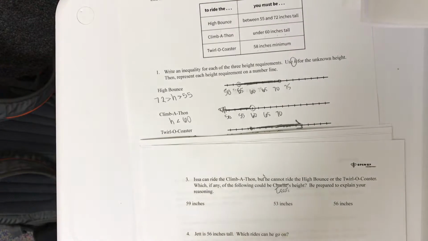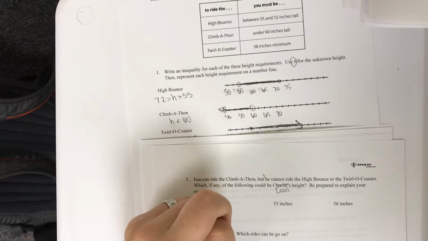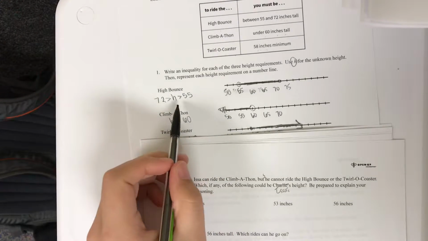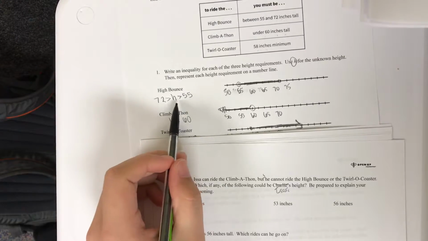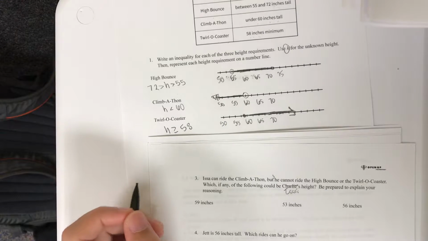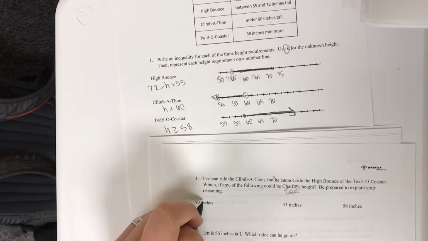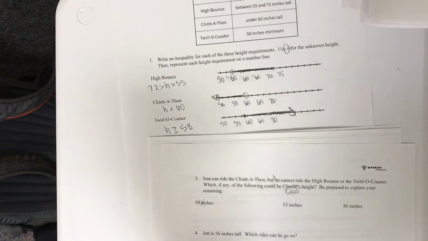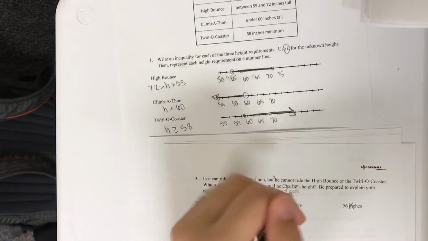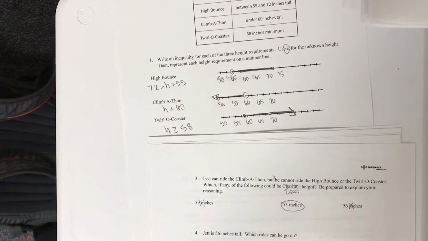So we know that for this particular problem, for the high bounce, she has to be greater than 55 inches, and she could ride the high bounce. For the twirler coaster, she has to be greater than or equal to 58, and so she cannot be 59 inches, because if she's 59 inches, then she can ride the high bounce, and that says she can't. If she's 56 inches, then she can also still ride the high bounce. So the only one where she can just ride one ride is 53 inches tall.